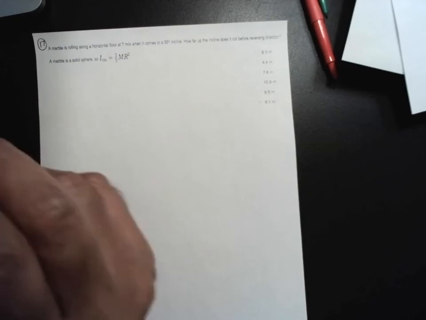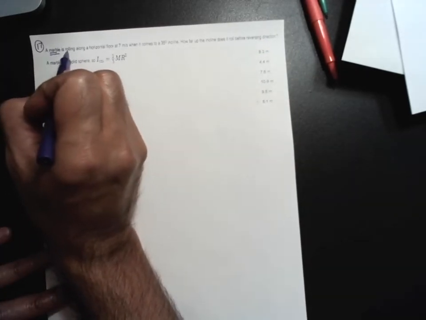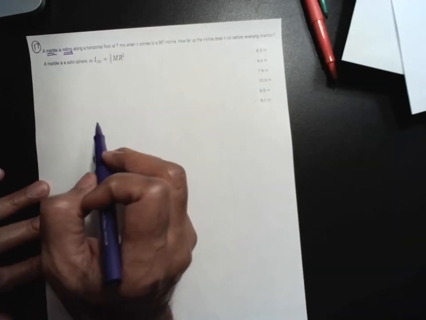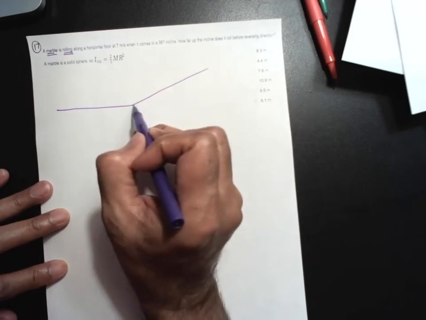So now let's look at number 17, and this is about rotational motion. Marble rolling along a horizontal floor, okay? And then it comes to a 35-degree incline.